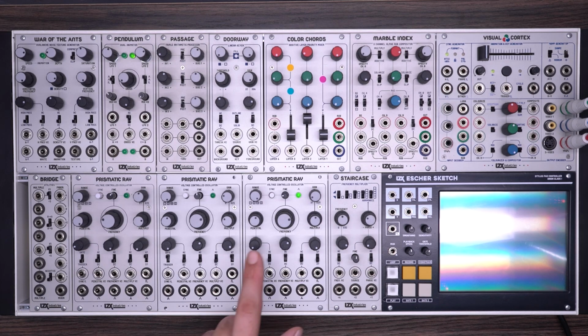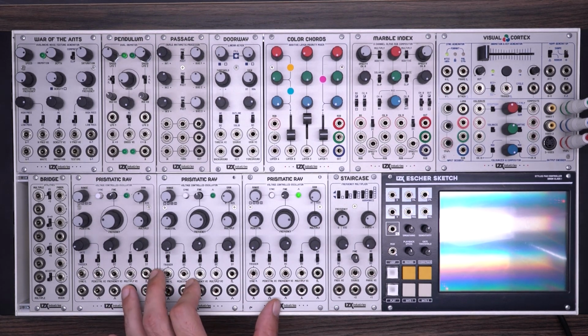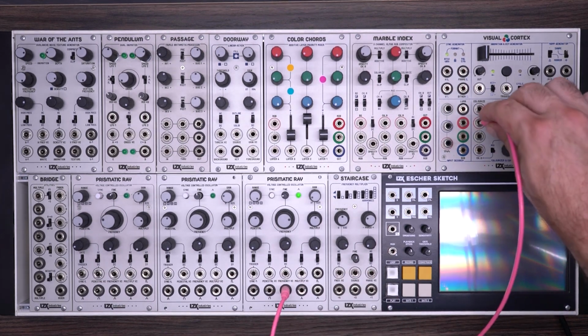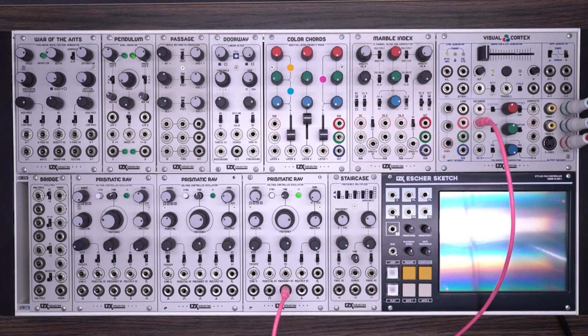In this video, we're going to look at the Prismatic Ray, and specifically how you can use multiple Prismatic Rays together. The Prismatic Ray is a voltage-controlled oscillator designed from the ground up for video usage. It provides a flexible and stable video source signal that goes from LFO speeds all the way up to the video rate. So let's jump right in and look at the basics. I'm going to take a triangle out, go into one input on my Visual Cortex.